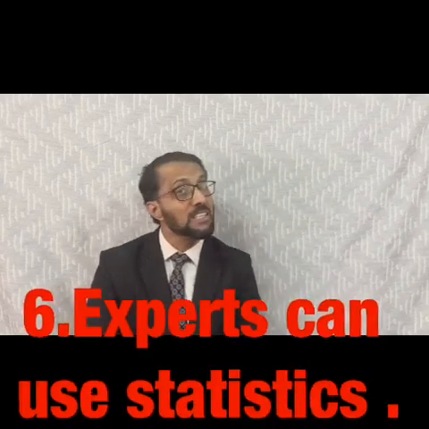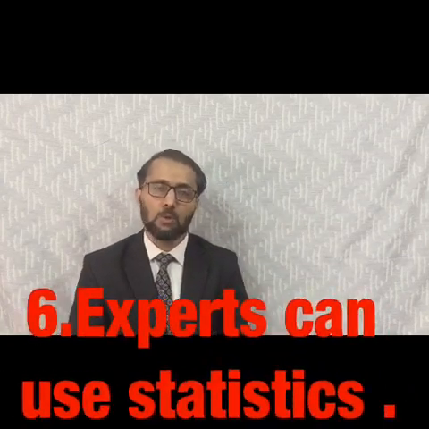And the sixth criticism is that only experts can use statistics. Yes, that's true. A common man cannot use statistics. Why? The techniques are like that. Index numbers, Laspeyres and Paasche's methods, family budget index, consumer price index, CPI, or standard deviation, measures of dispersion, range, quartile deviation. How can a common person use these? So only an expert can use these values.